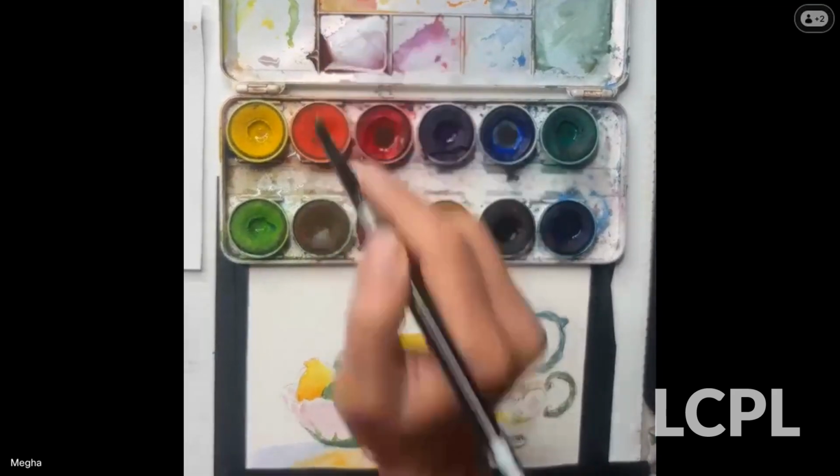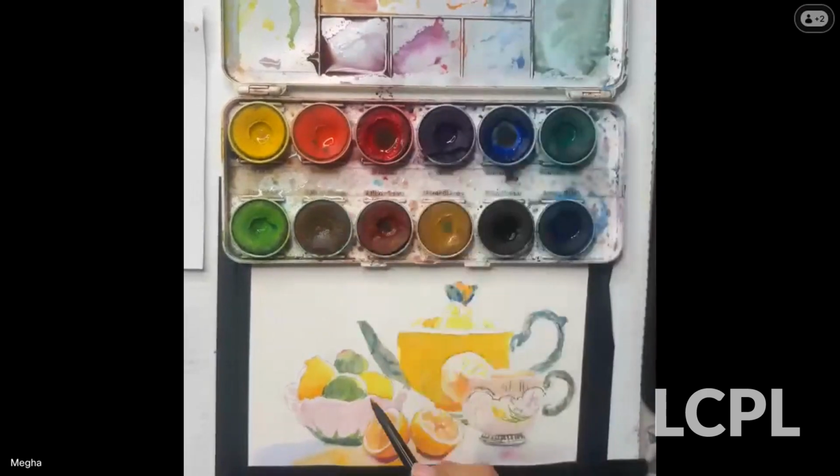These are all the last details that's required to make it look like it's sitting in the bowl.